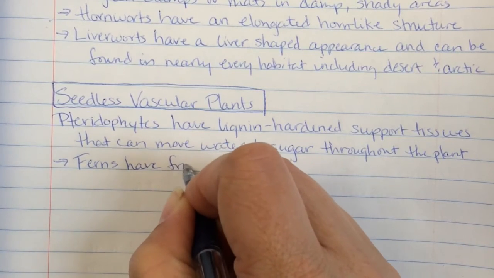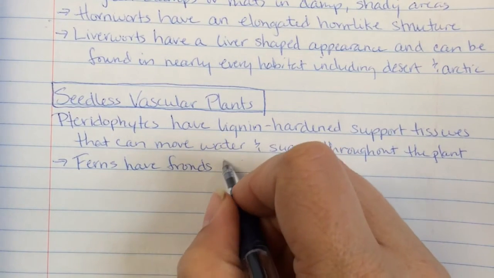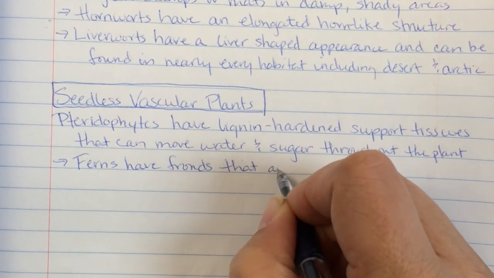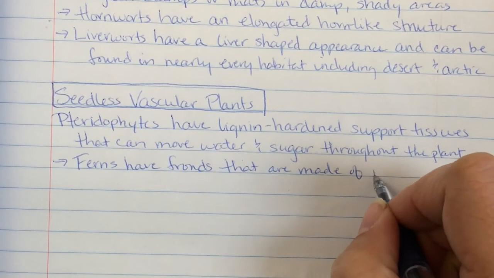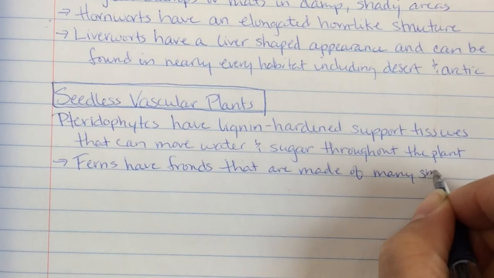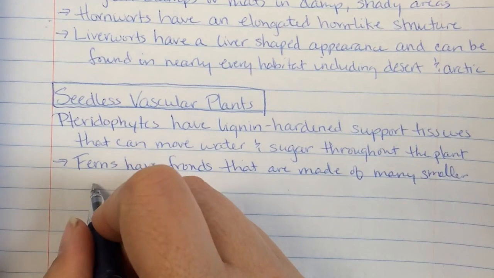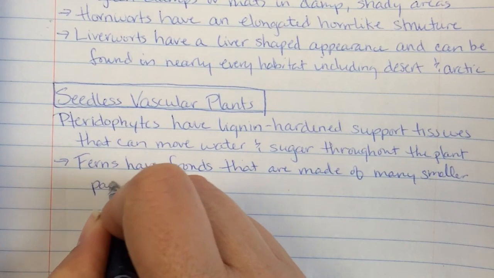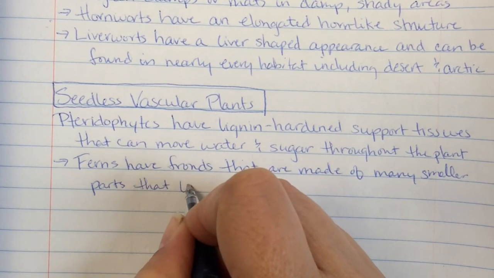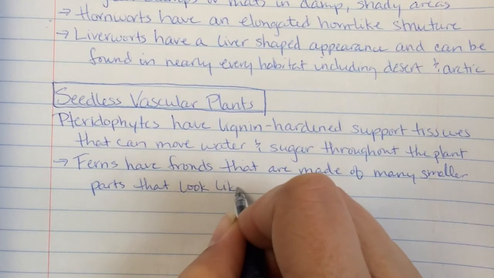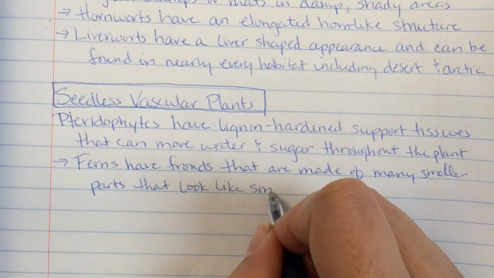These guys have fronds that are made of many smaller parts that look like small leaves.